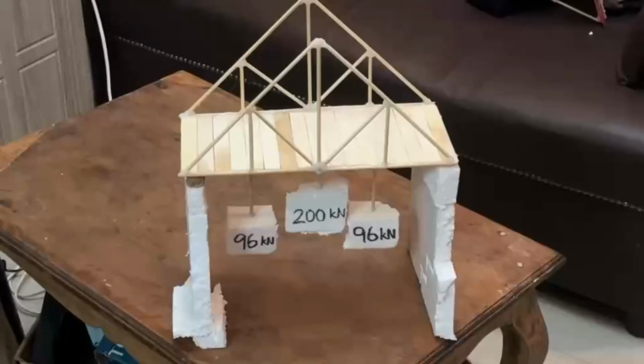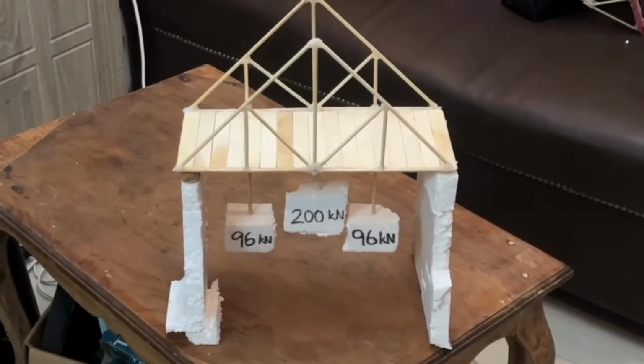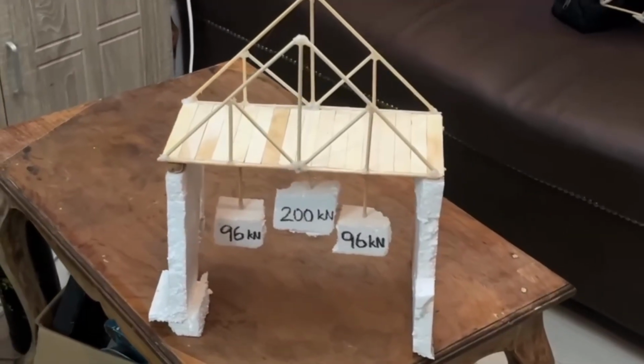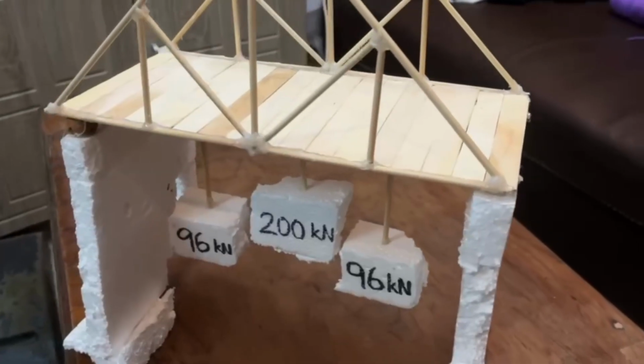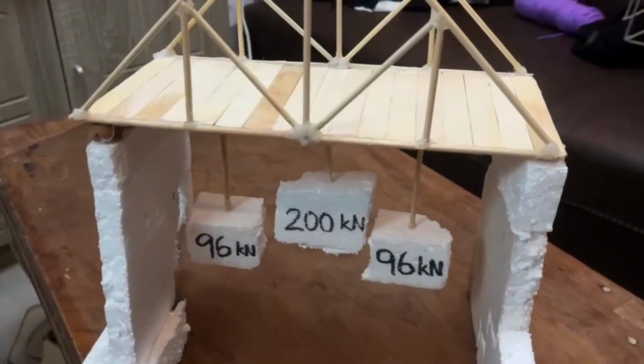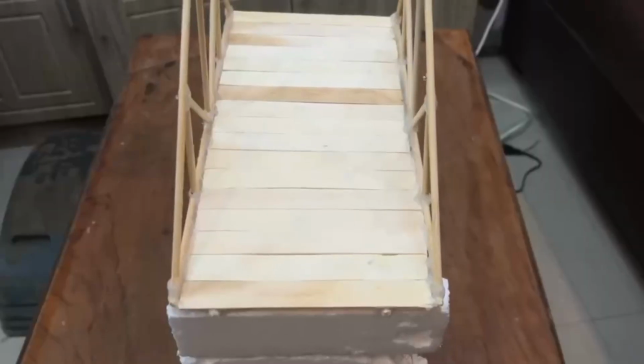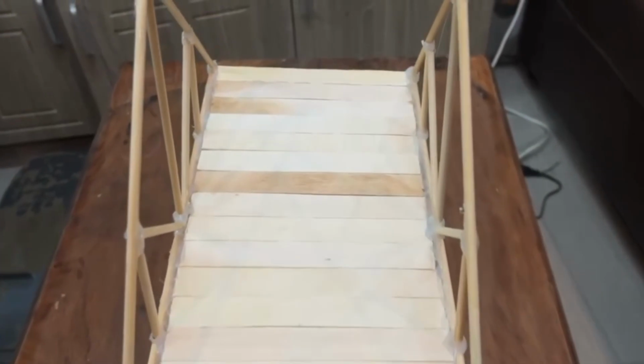Good day everyone. Today, we are going to present our project about the strength of materials in its real-world application through a bridge diorama model. Strength of materials is an important field of study that helps us understand how materials react when forces such as tension, compression, bending, and torsion are applied to them.